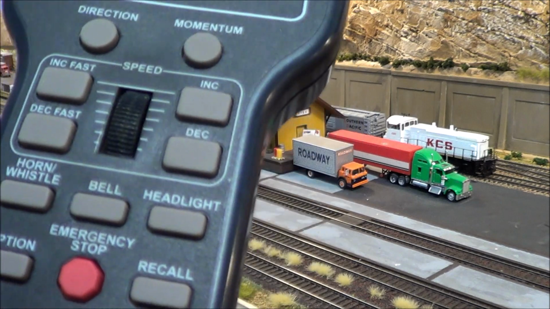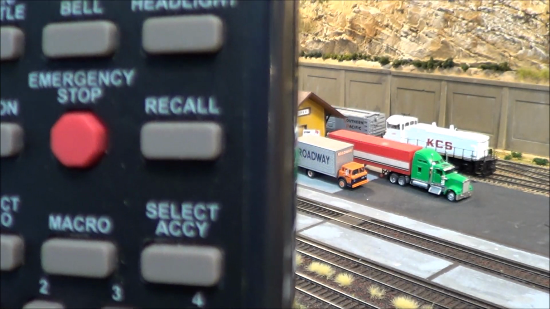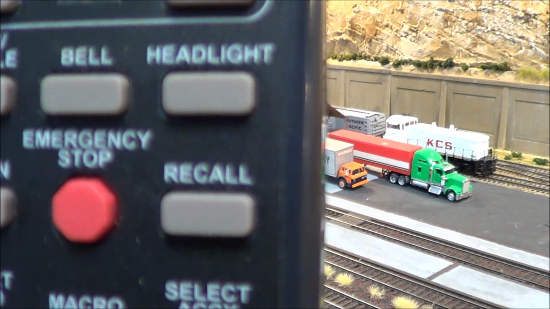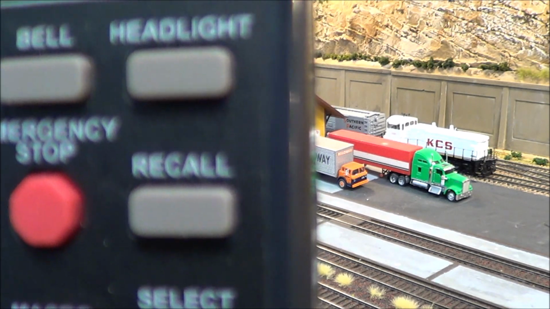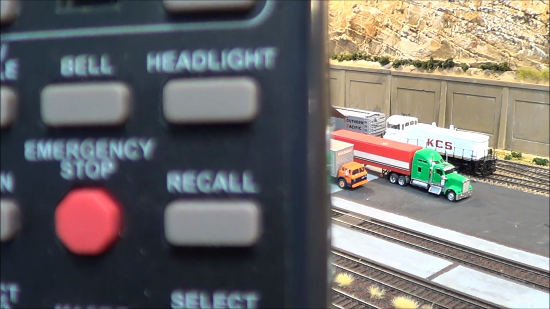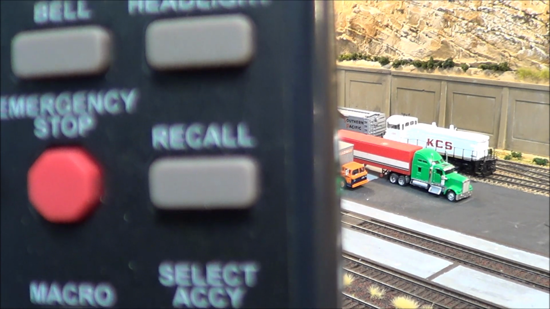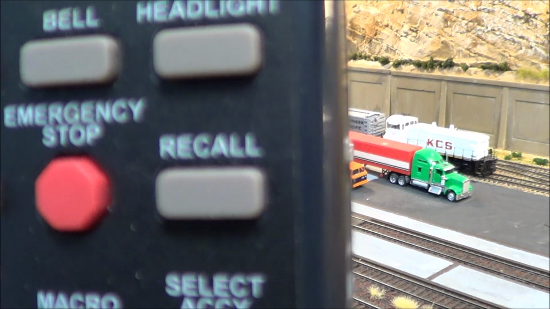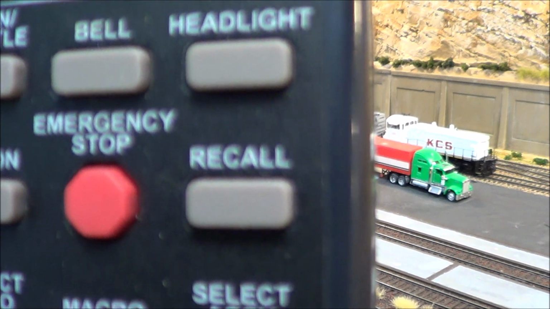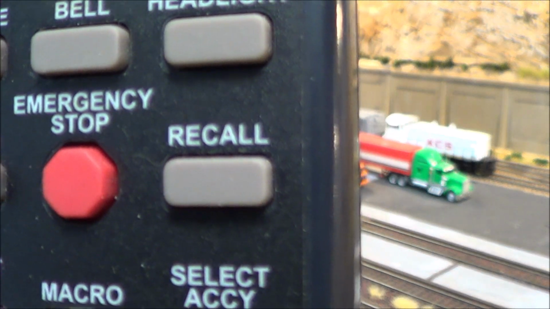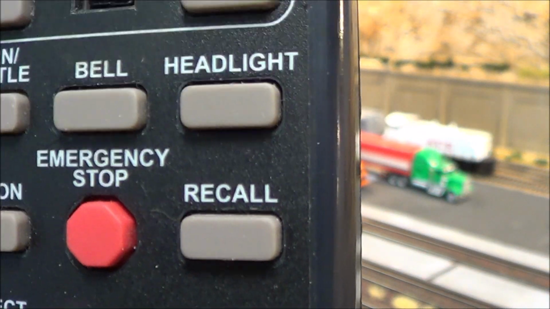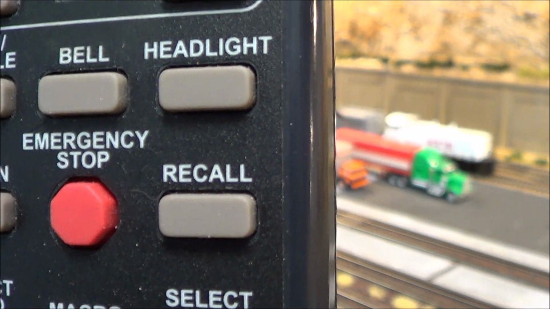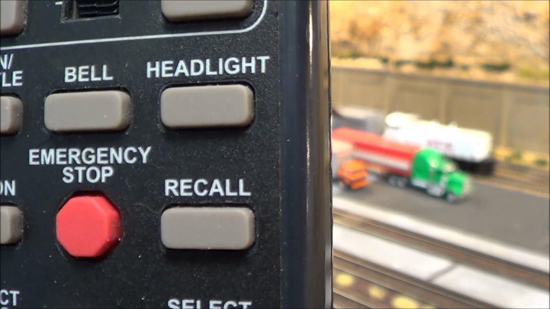On the NCE system, that button right there, recall, has to do with being able to control more than one engine with a controller at any single time. The system allows up to 6 recalls.